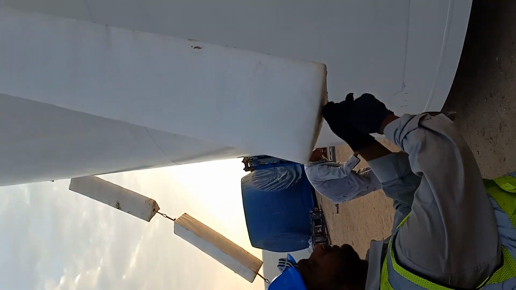Now this team is busy connecting, and these are the connecting points on the wind turbine towers. It's only at the top of the tower, and this one is another helical strake. One is on the upside and the other is on the downside.